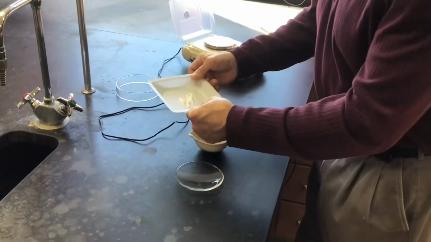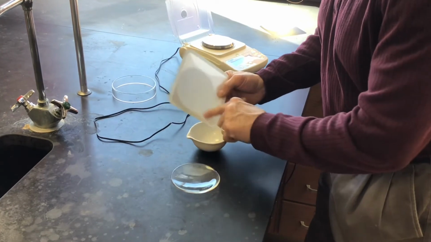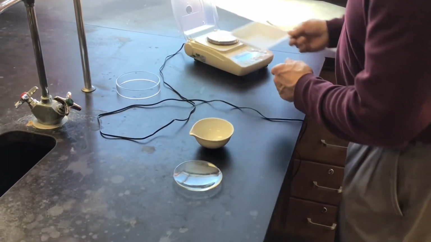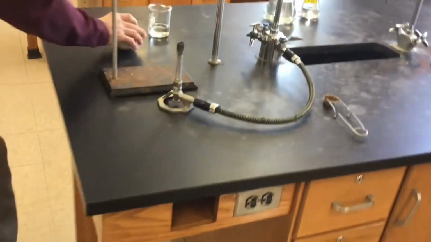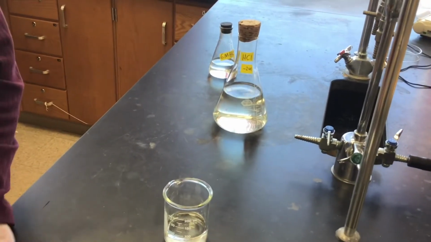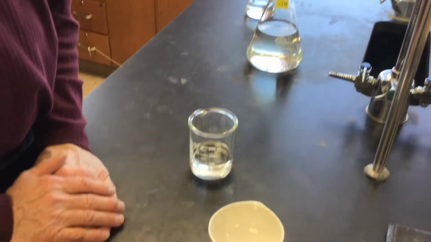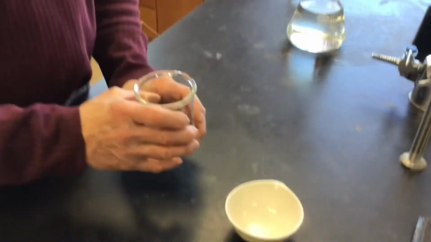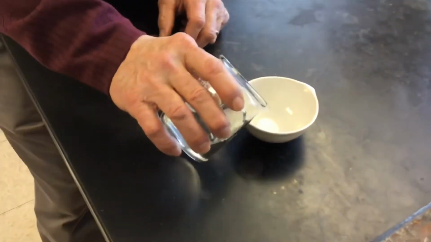So now we're going to add that to our evaporating dish. And here's our hydrochloric acid. It's aqueous, right? The HCl is dissolved in water. So we're just going to gradually add the acid, and that's going to start our chemical reaction.